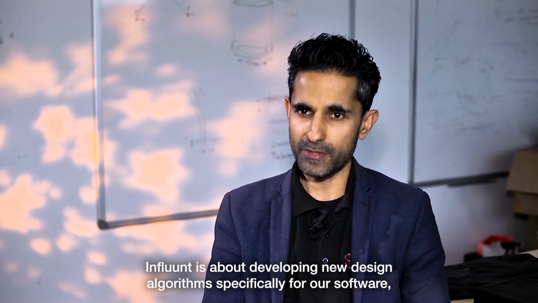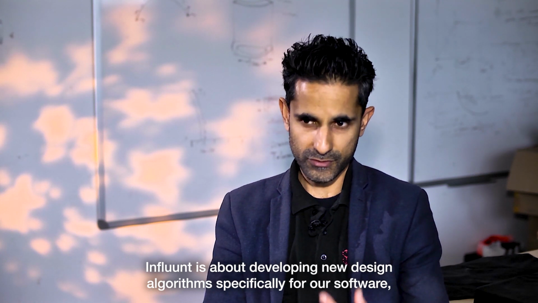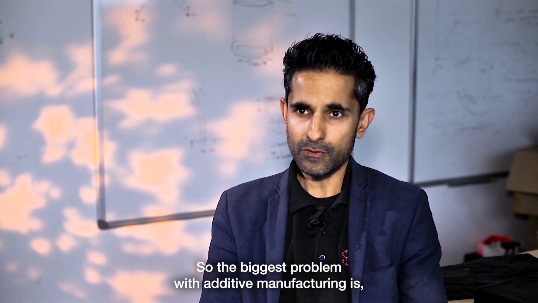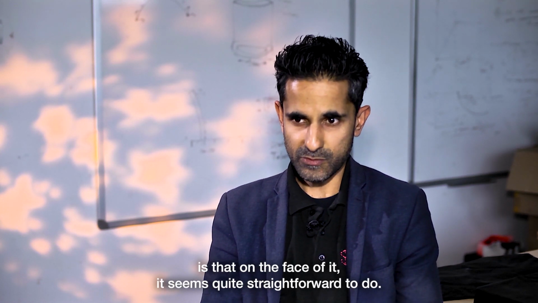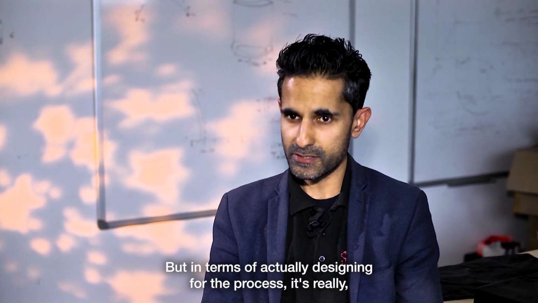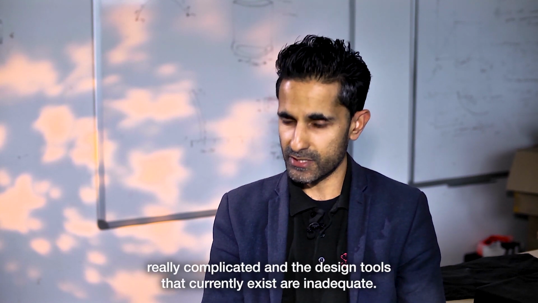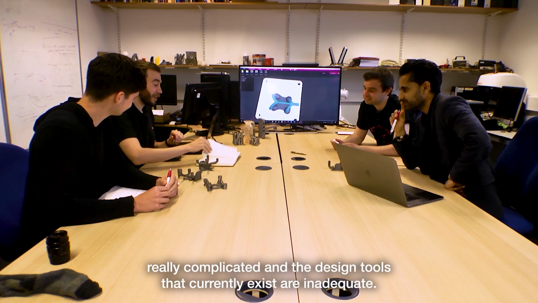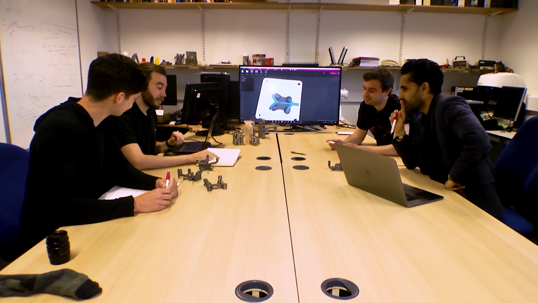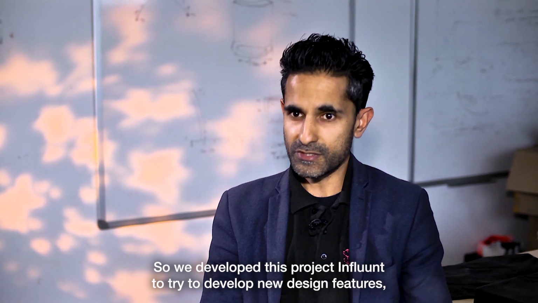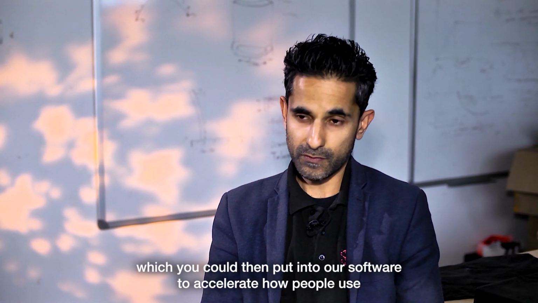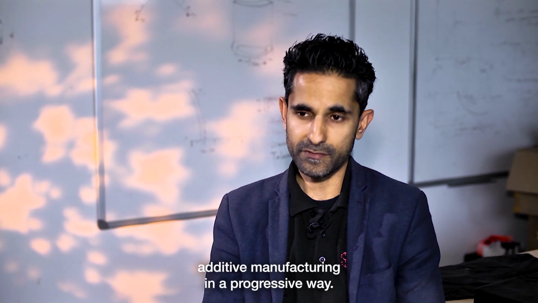INFLUUNT is about developing new design algorithms specifically for our software, SOLIS Flow. The biggest problem with additive manufacturing is that on the face of it, it seems quite straightforward to do. But in terms of actually designing for the process, it's really, really complicated, and the design tools that currently exist are inadequate. So we developed this project, INFLUUNT, to develop new design features which we could then put into our software to accelerate how people use additive manufacturing in a progressive way.